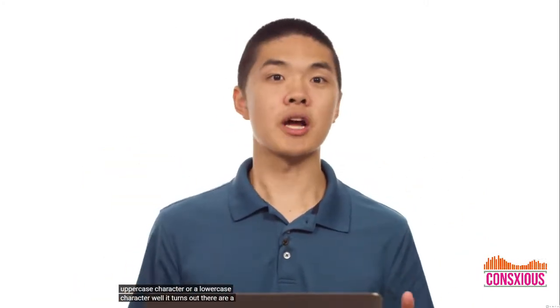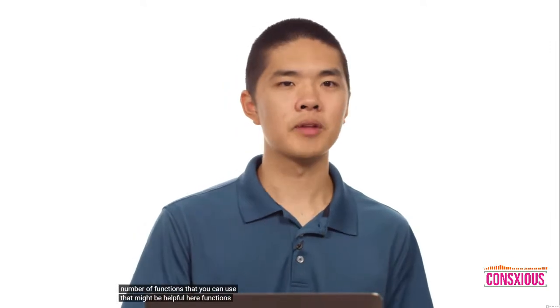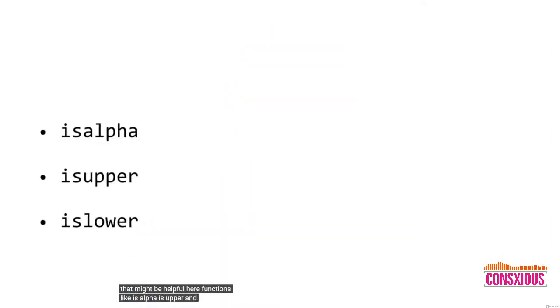But how do you know if a character is an alphabetic character or an uppercase character or a lowercase character? Well, it turns out there are a number of functions that you can use that might be helpful here. Functions like isalpha, isupper, and islower. isalpha is a function that takes a character and returns a Boolean value, true or false, depending on whether or not that character is alphabetic.